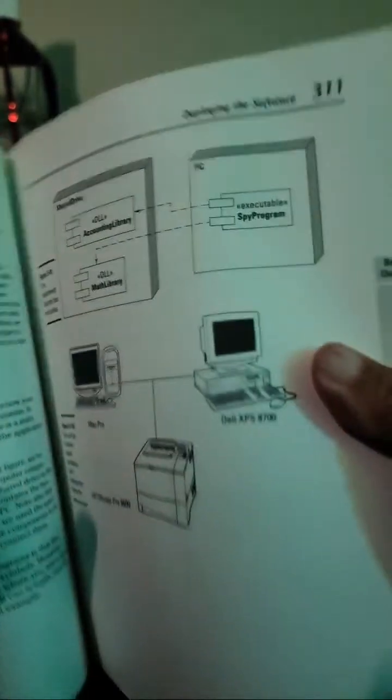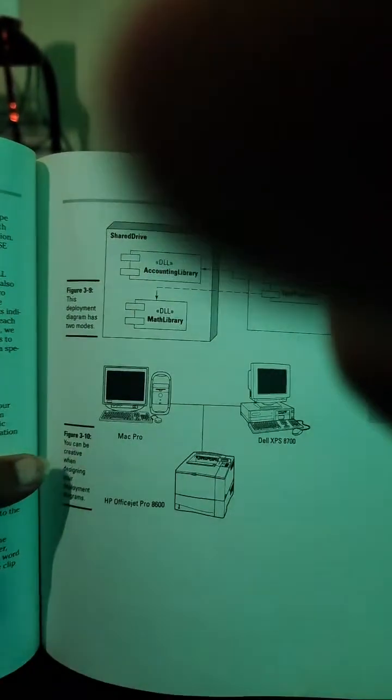Okay, so back to reading. So it says figure 3-9 shows an example of a deployment diagram.